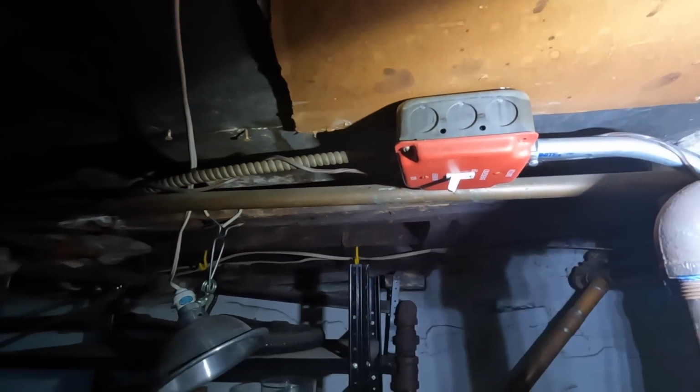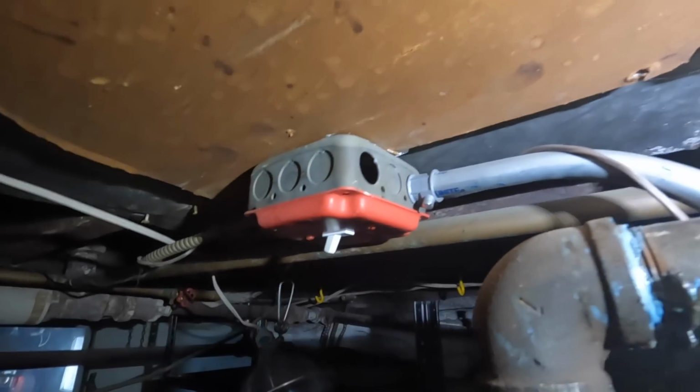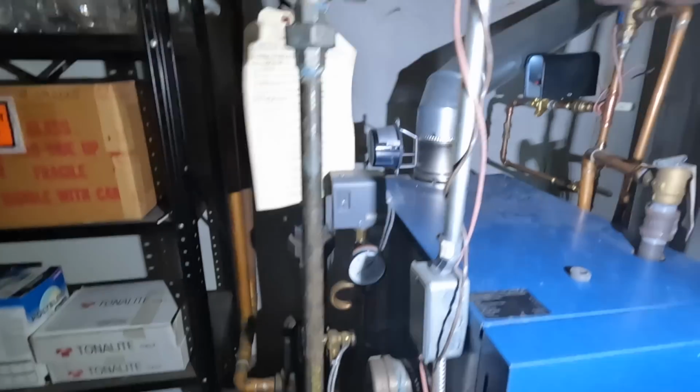So this lighting circuit, obviously, was connected to the knob and tube. I found that out once I turned off the circuit breakers. And that's how I figure out what's connected to the knob and tube.